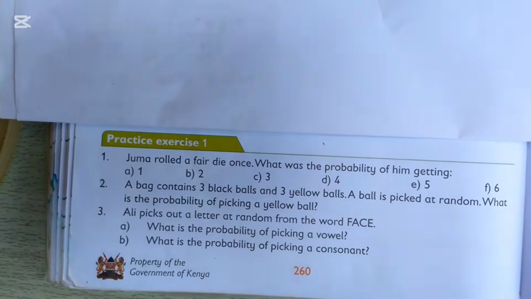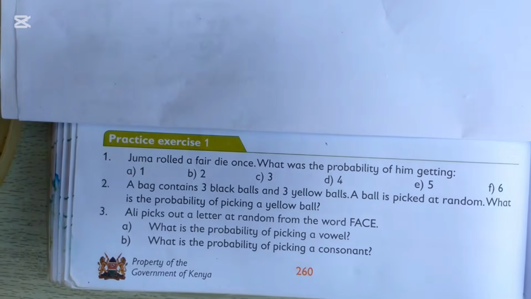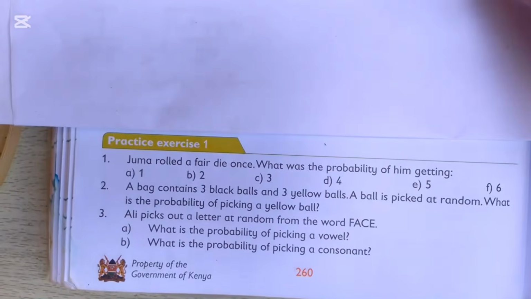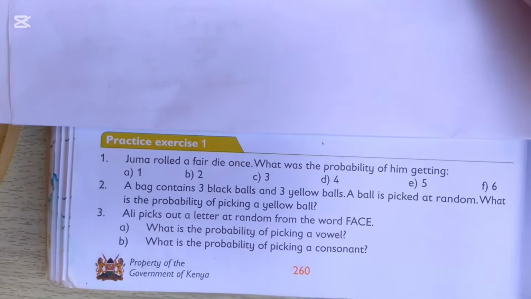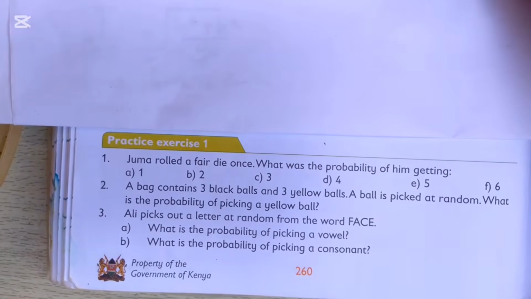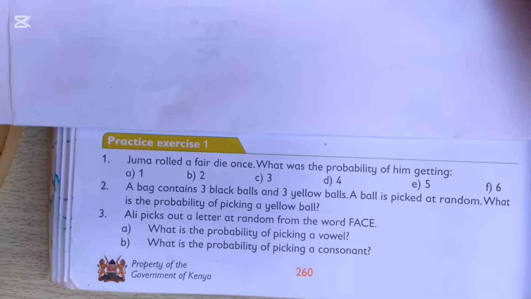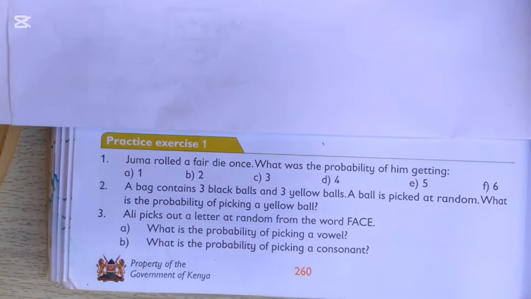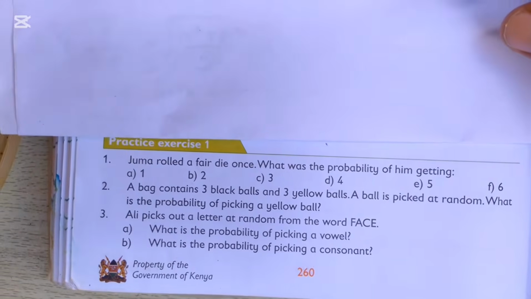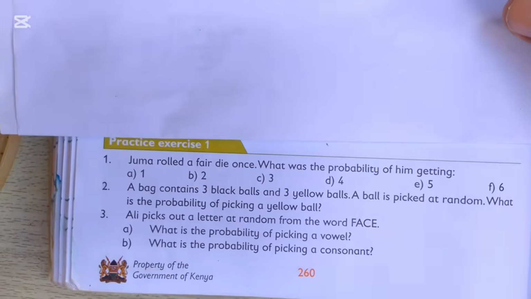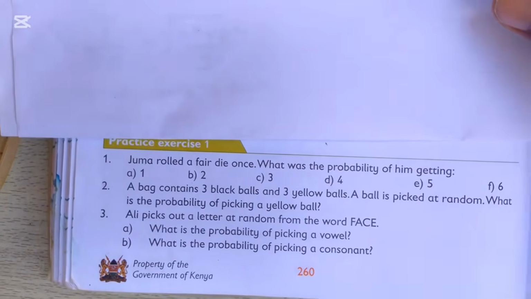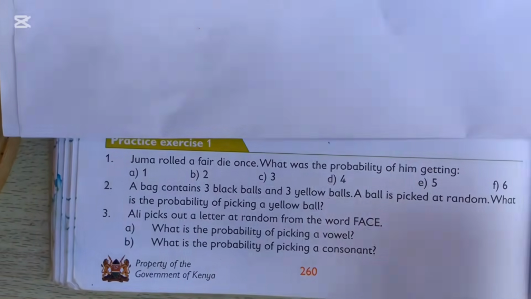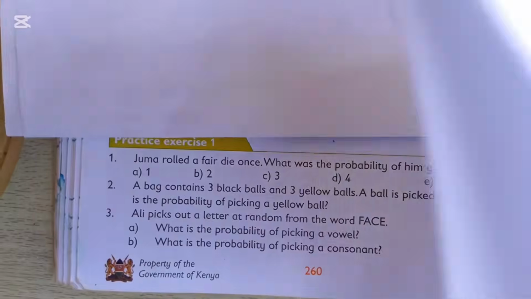So when you roll the die, getting any of the faces, because one can only show once on that die, the die showing 2 or 3 is just once. Out of how many possible outcomes? The possible outcomes can only be 6. It can either show a 1, a 2, a 3, a 4, a 5, or a 6. So the probability of showing a 1 is just 1 out of the possible outcomes, which are 6.